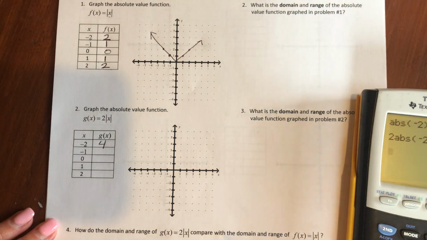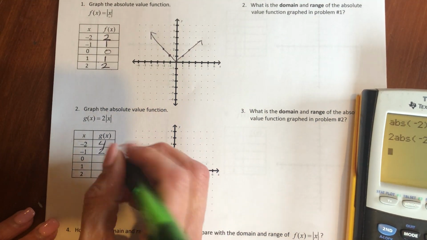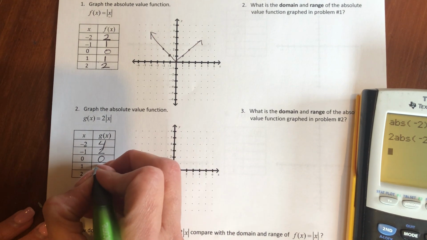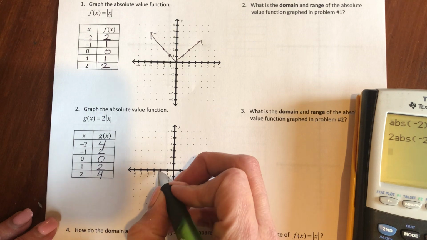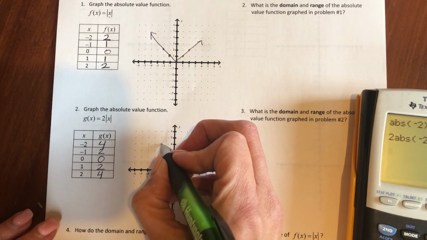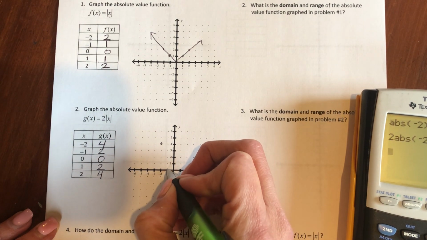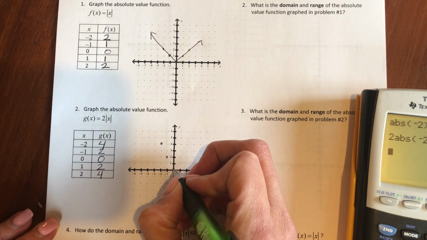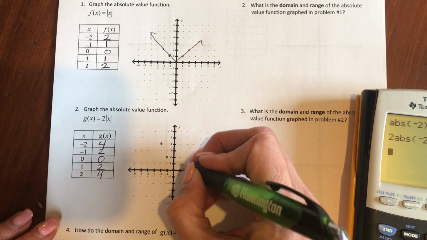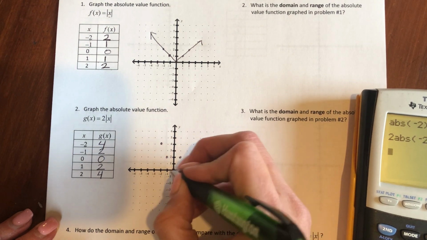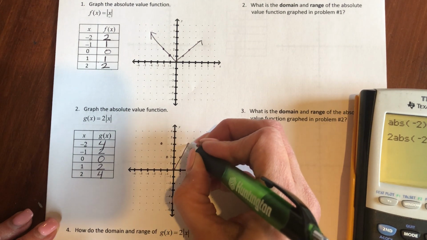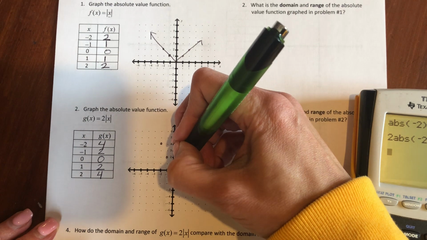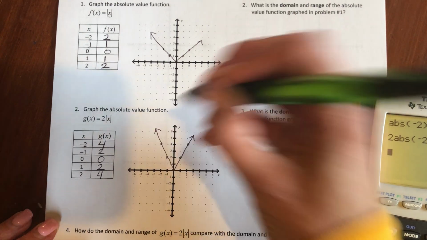And then we're going to fill in the chart. And graph it. Remember, it's going to be a V. Your graph should look like that V shape. There you go.